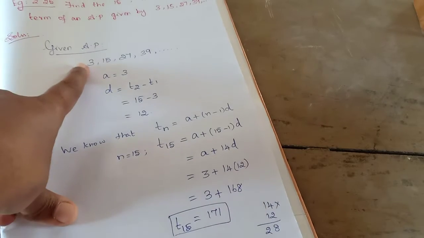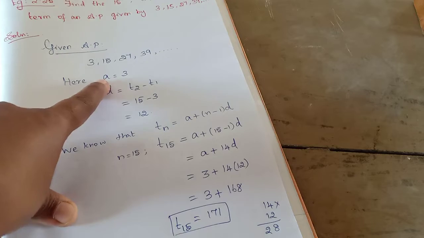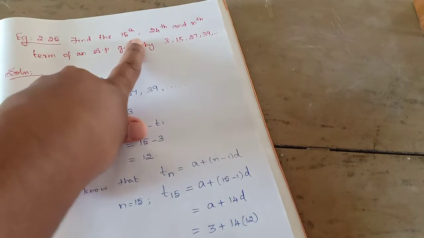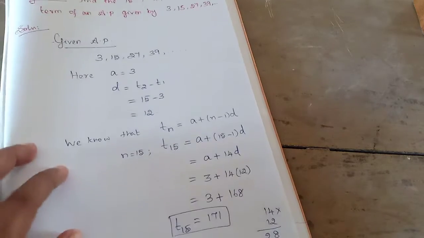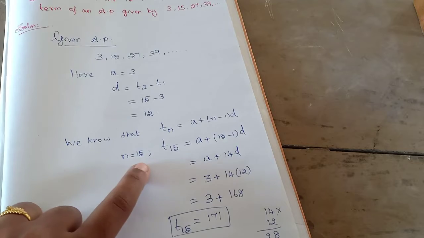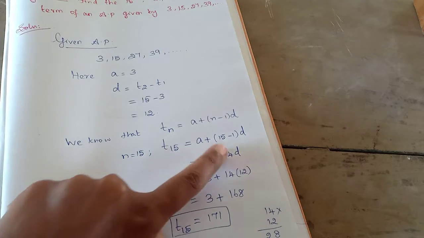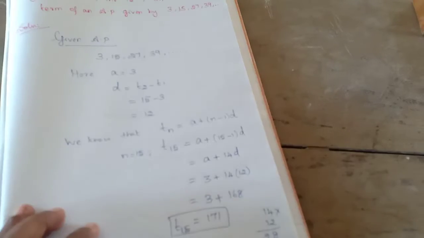The one sequence is given. From that sequence we calculated A value, D value, and they asked for the 15th term. They asked two more terms also, the 24th and the nth term. First the 15th term. So 15th term means n equal to 15. So T15 equal to A plus n minus 1 into D. So this is the answer.